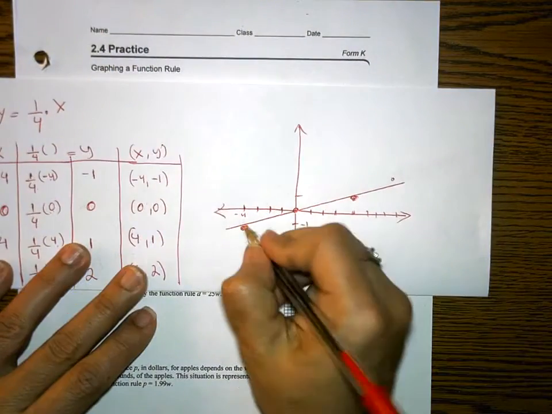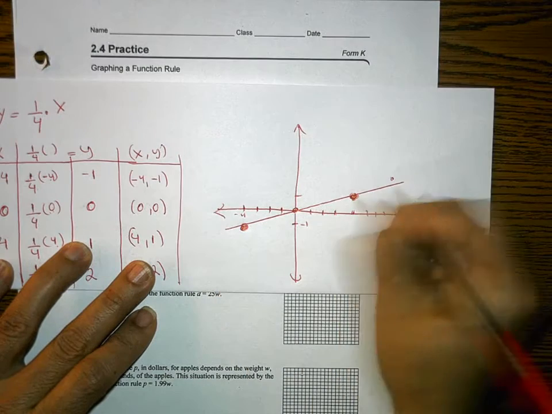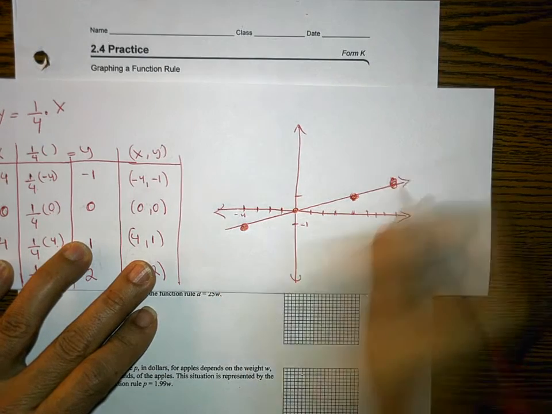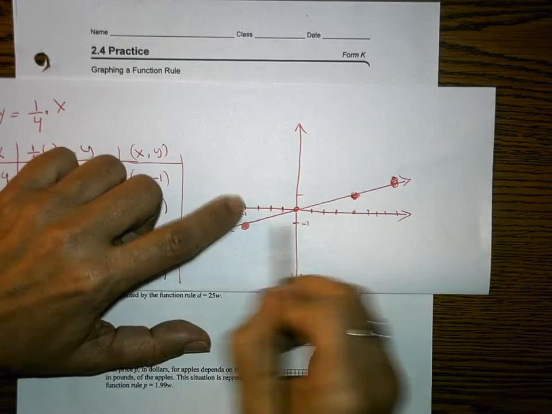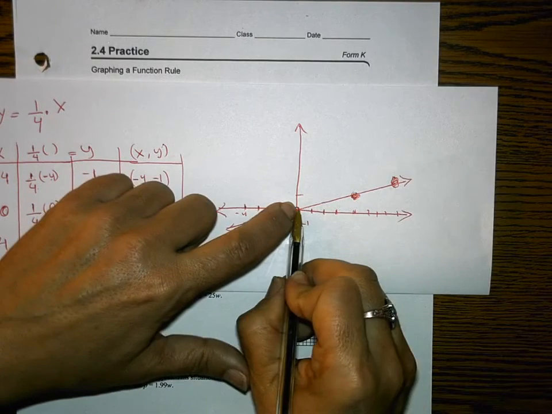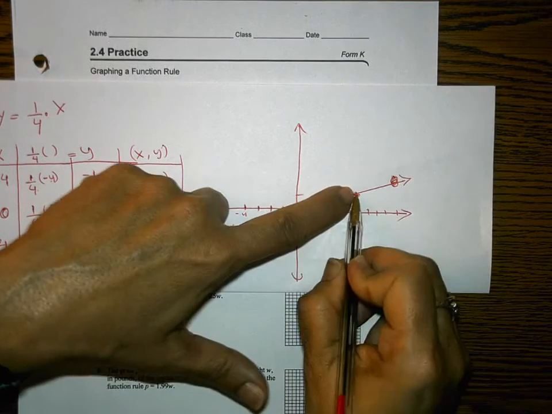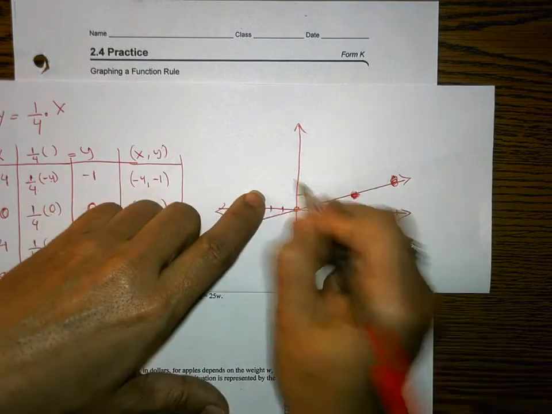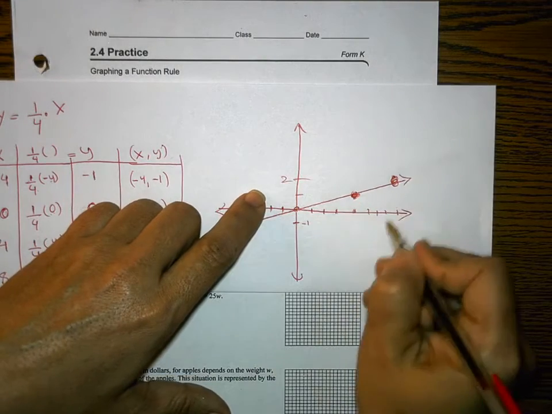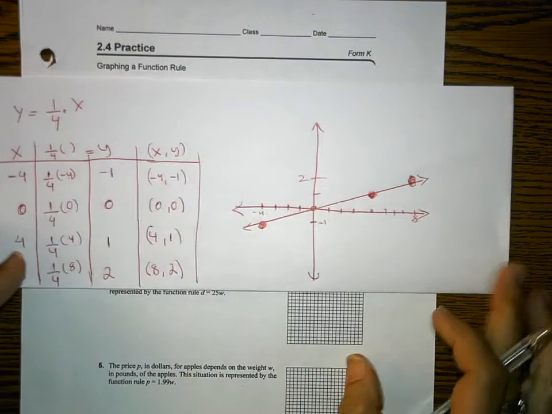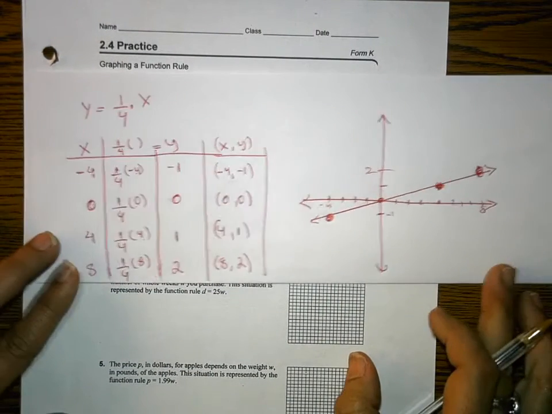My lines would never be perfect here. But there you go, okay? And there is our -4, -1, 0, 0, 4, 1, and 8, 2, okay? If that was a 2 and that was an 8, okay? So it's just creating a little table and connecting your dots.